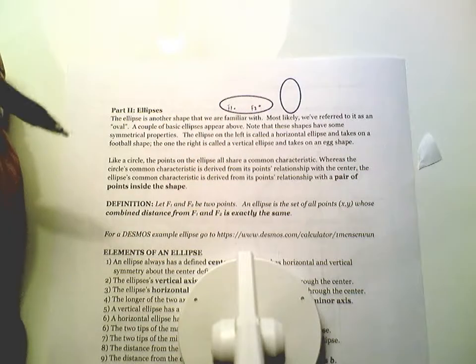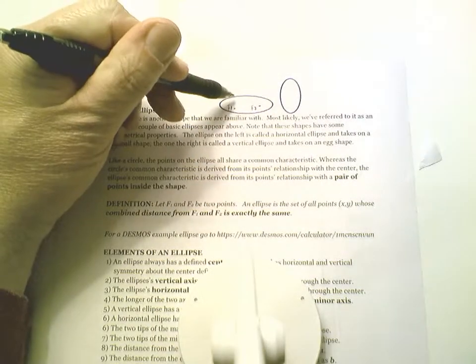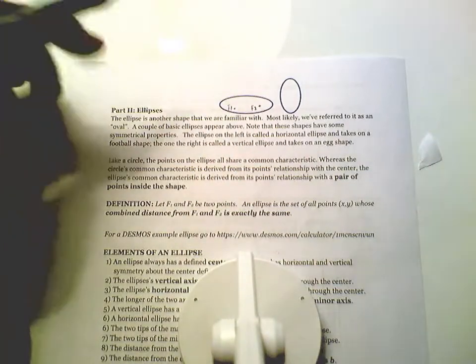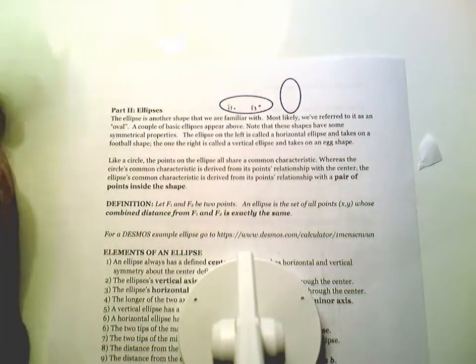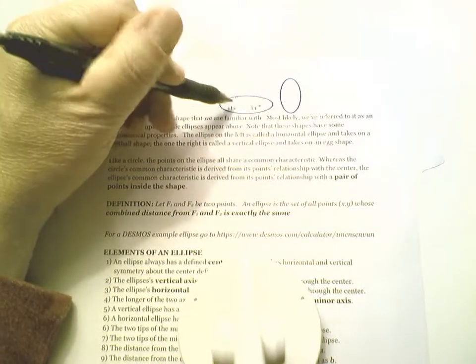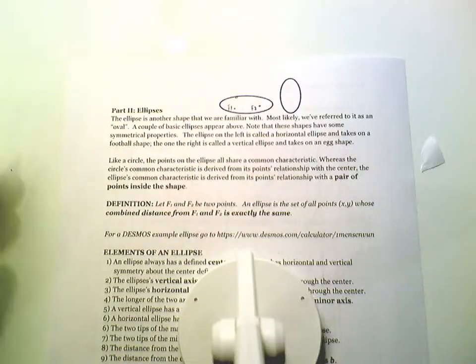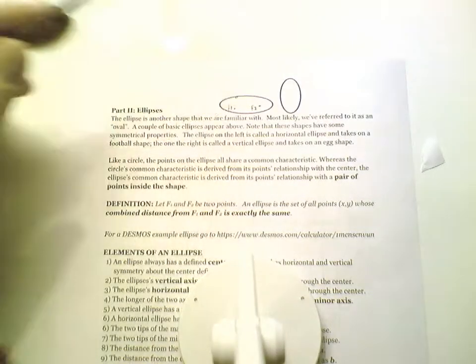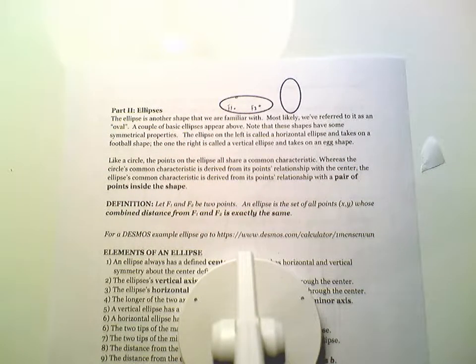Everything in blue I see here, if I take a point in blue and connect it to F1 and connect it to F2 and figure out how long those distances are and add those distances together, how far this point is from F1 plus how far it is from F2, when I do that for every point that's on this blue ellipse, it turns out that that combined distance is exactly the same. So that's the characteristic.